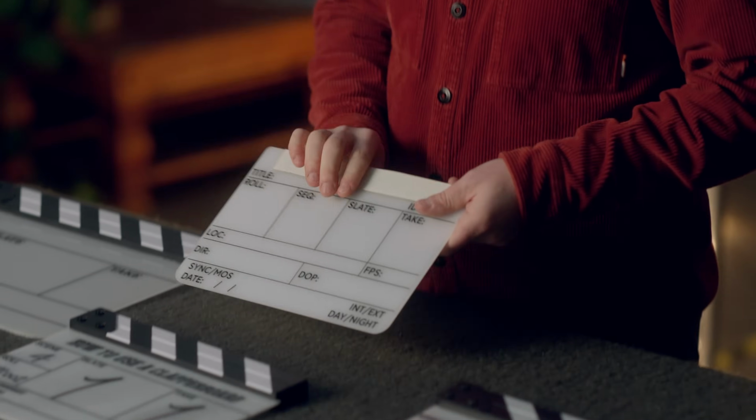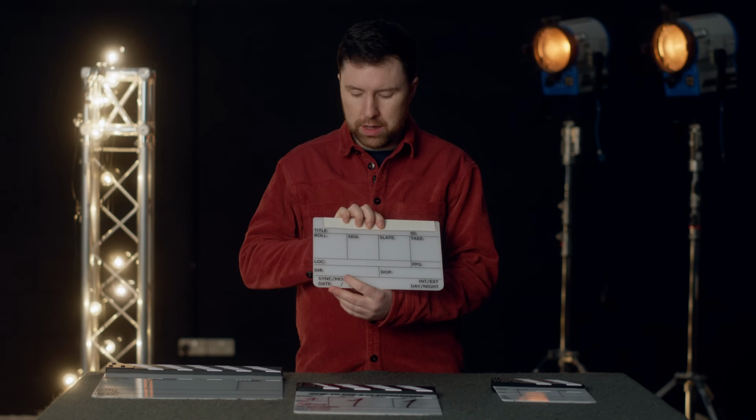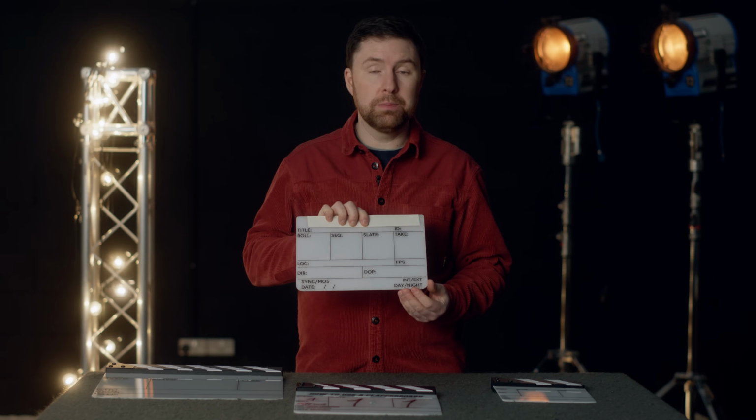So sometimes we might see some additional information on a board. In this case, we've got sync and MOS. Are we recording with sound or without sound? Mute off sound. Date, self-explanatory. What date are we filming? Interior, exterior. Are we filming inside or outside? Day and night. Are we filming during the day, during the night? And then we might see some additional things like filter, FPS, frames per second, or lens, and so on.